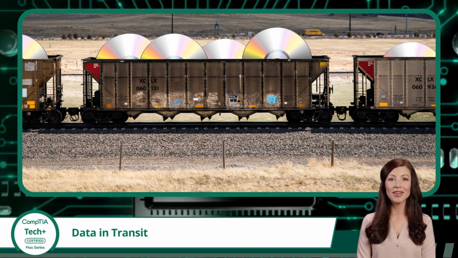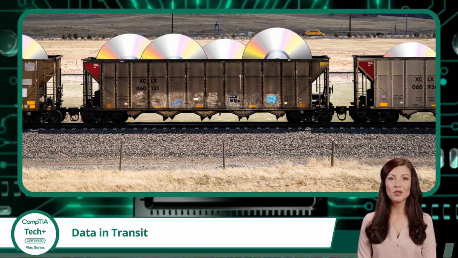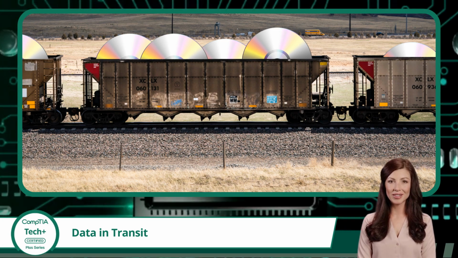In summary, data in transit refers to information as it's being transferred from one location to another. In the same way you'd want valuable goods to be safe during transport, in the digital realm, we employ encryption techniques to make sure our data is delivered securely and intact.